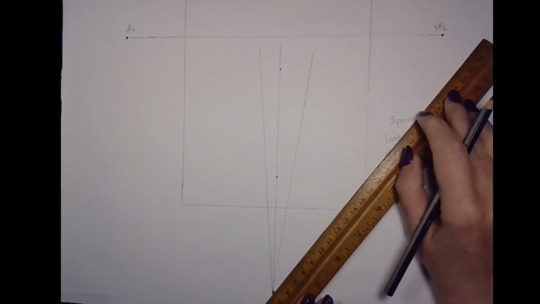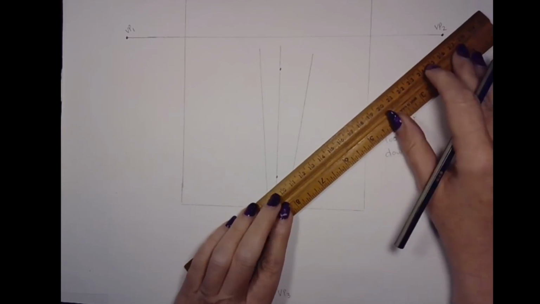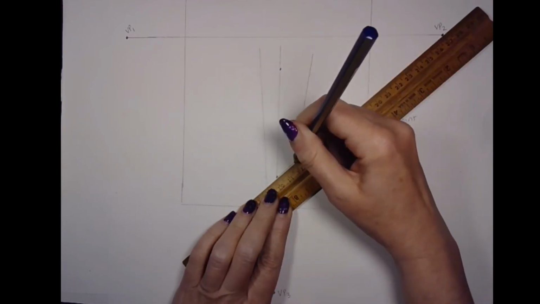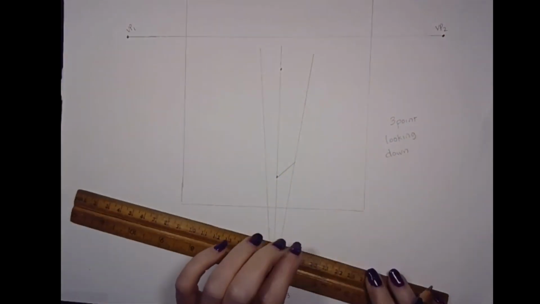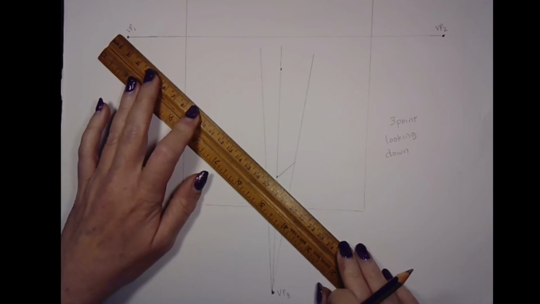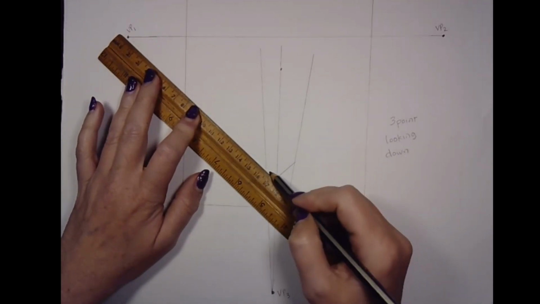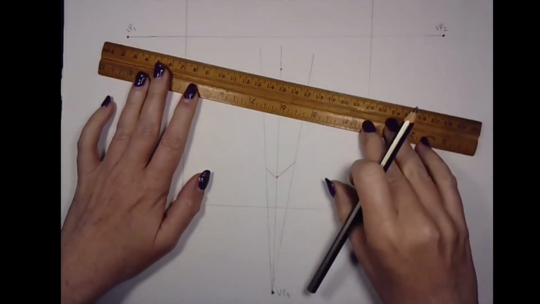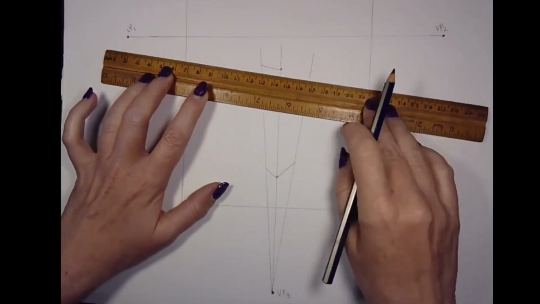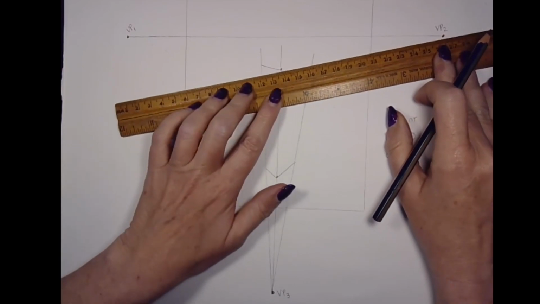Okay, so now from this point, I'm going to connect this point to vanishing point 2. This point to vanishing point 1. This point to vanishing point 1. This point to vanishing point 2.